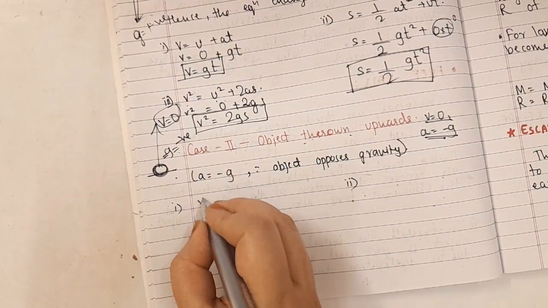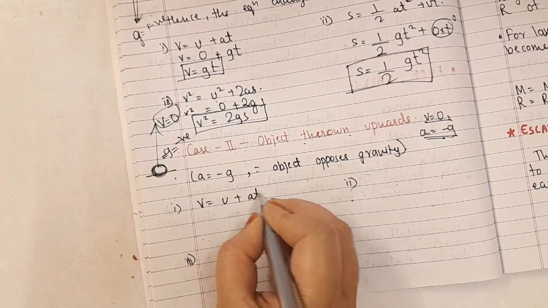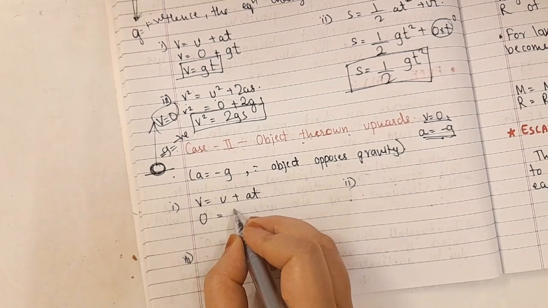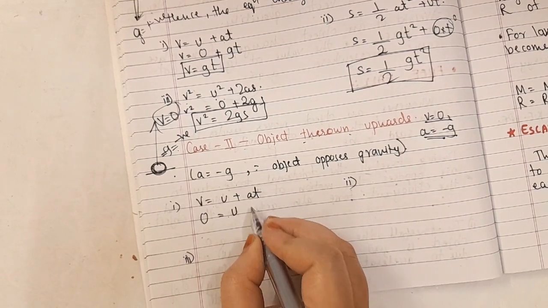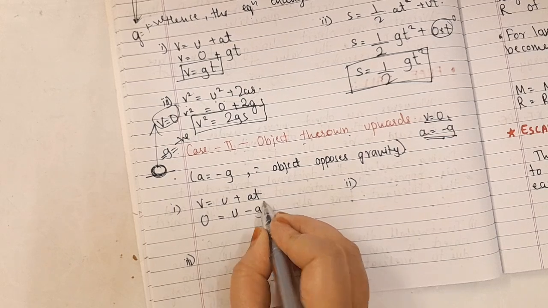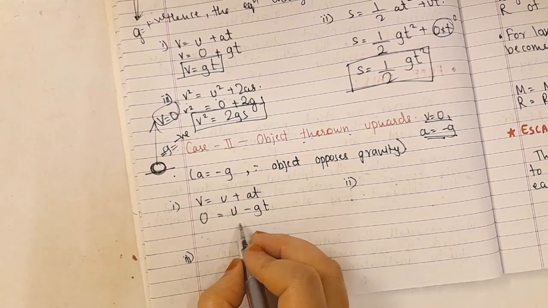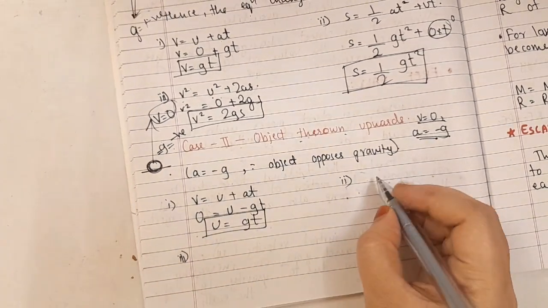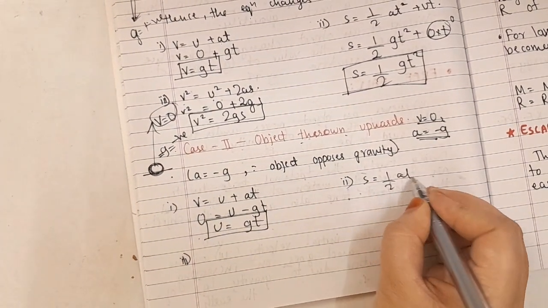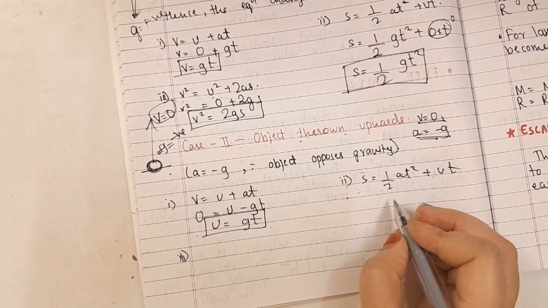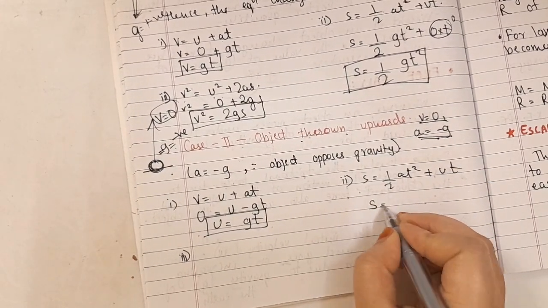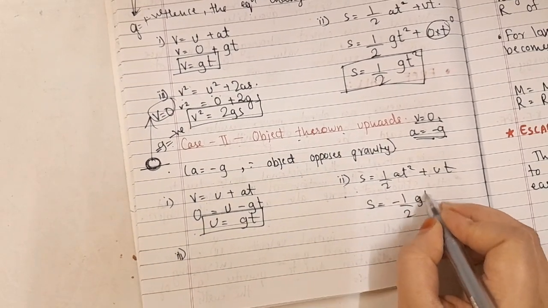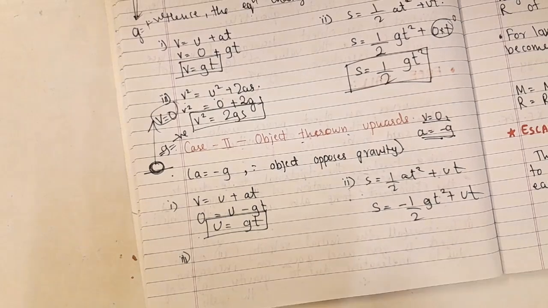So the first equation is v is equal to u plus at. Now let's put these two terms: 0 is equal to u, and in this case this will be minus gt because a is minus g, okay. So in this case u is equal to gt. Now the second equation will be s is equal to half at square plus ut. Now in this case we will get s is equal to, this a will be replaced by minus g, which will become half gt square plus ut, okay.